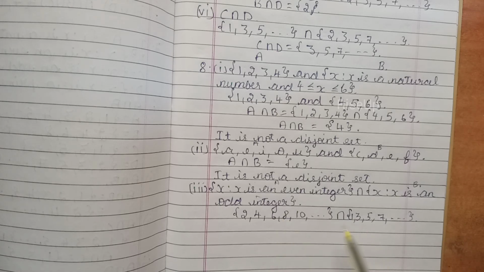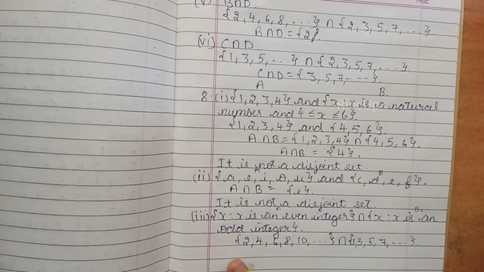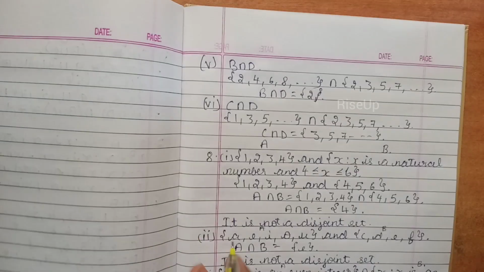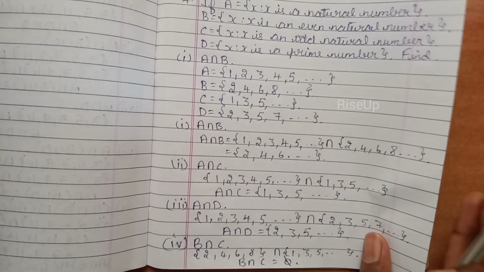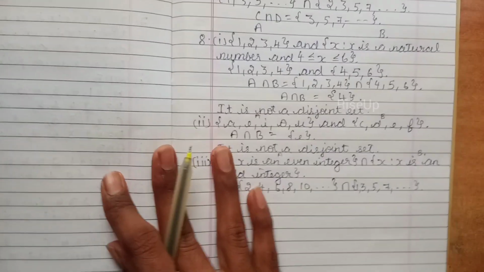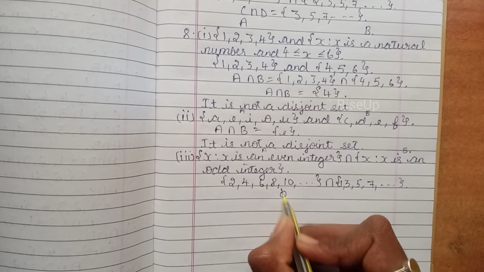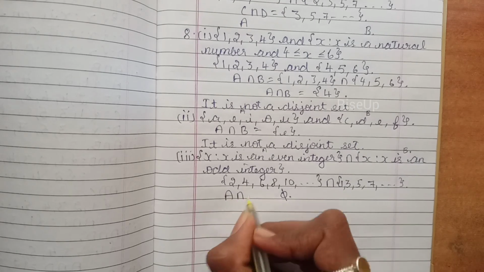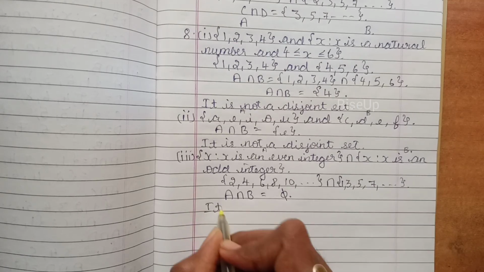Even and odd. We have faced the same kind of question in the 7th question, 4th sub question. It is the same question, so the answer is phi. A intersection B is equal to phi. No elements are common, therefore it is a disjoint set.